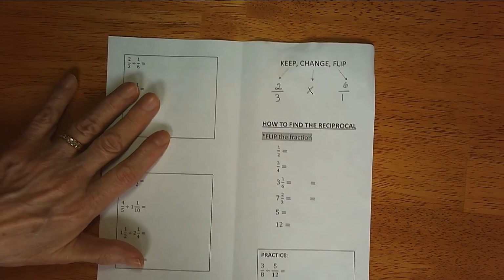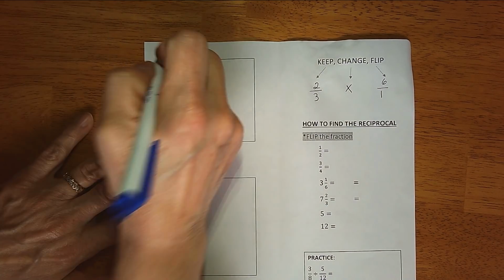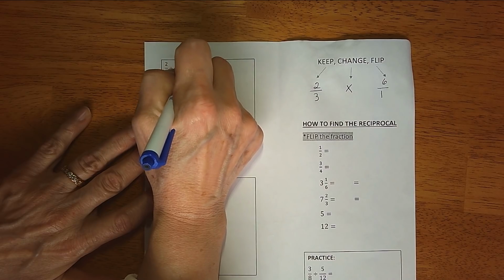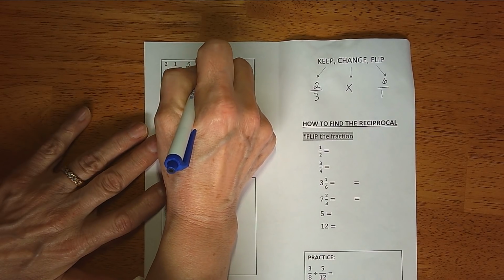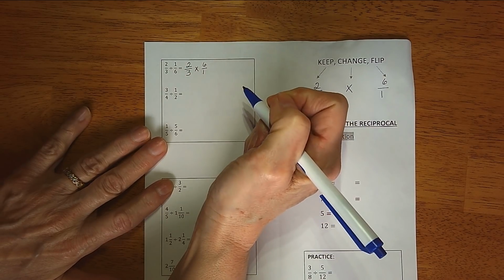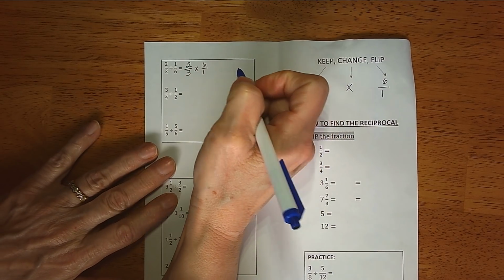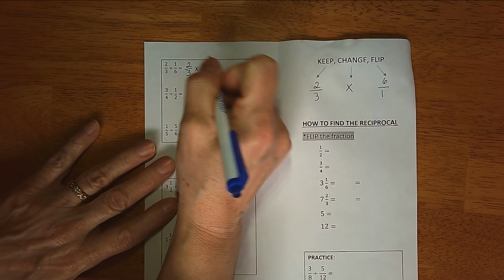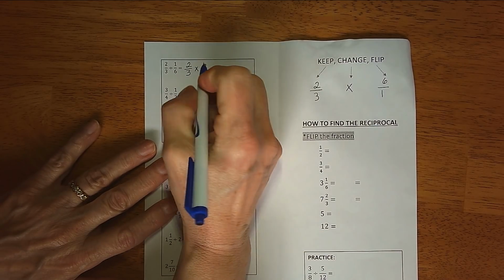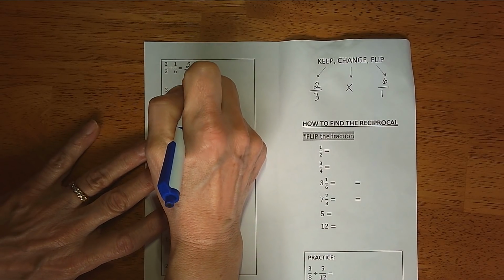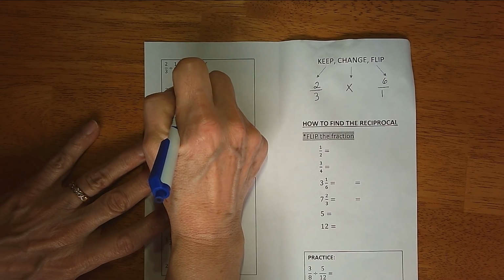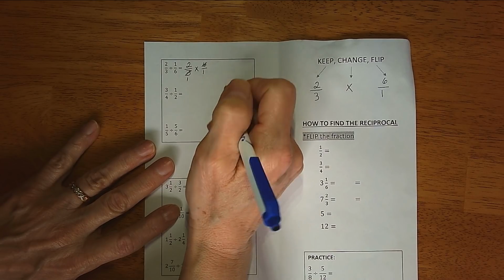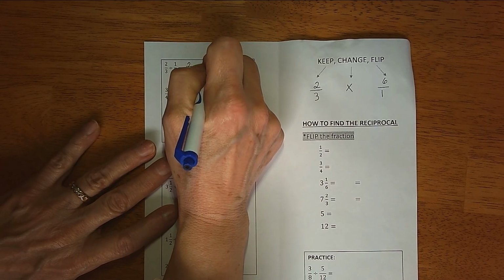So that looks like this over here. We'll have 2/3 times, keep, change, flip, 6/1. Now we can do everything that we have done with fractions, but not until we make this change should we do any of these steps. So I see that I can simplify both the 3 and the 6 by dividing both of those by 3. 3 divided by 3 is 1, 6 divided by 3 is 2.